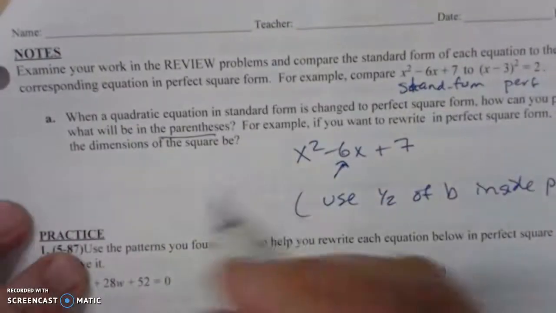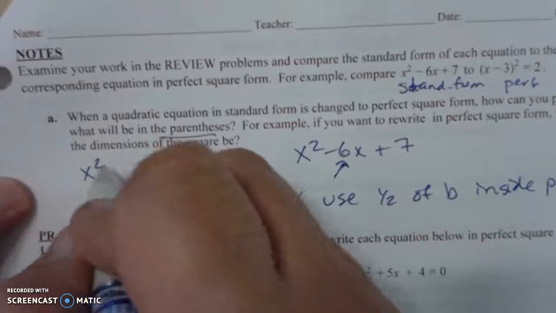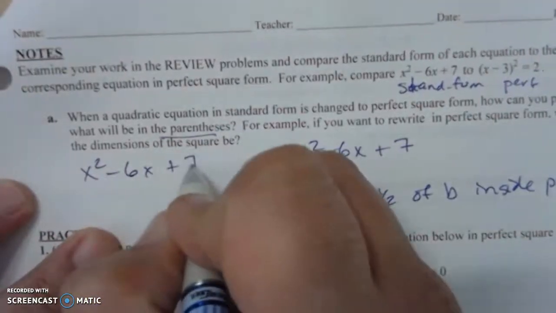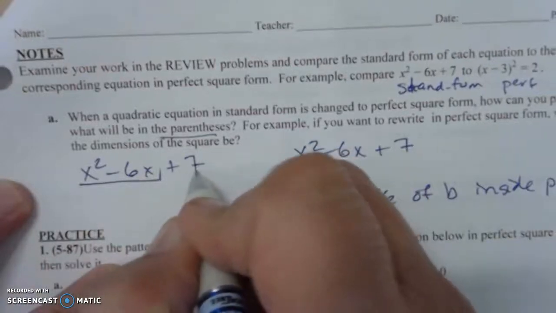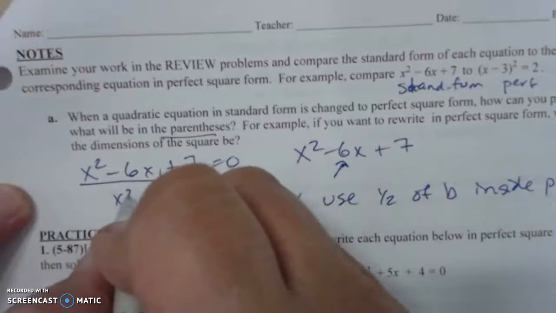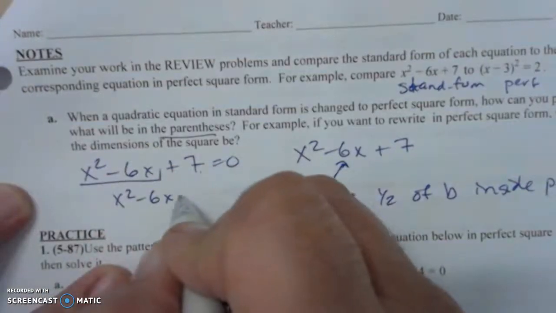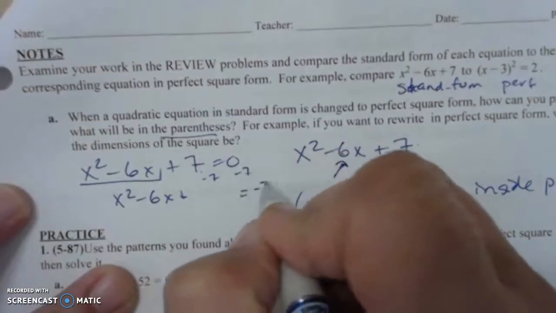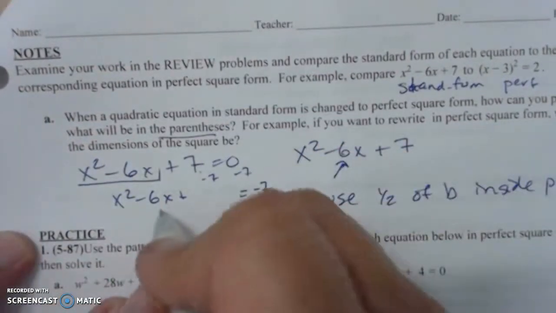So if in this problem it would be, let's just do it. X squared minus 6x plus 7. Here's what I need to worry about. I'm going to move this over to the other side. So you get x squared minus 6x plus something equals, subtract 7 from both sides. Well, what is that half number?